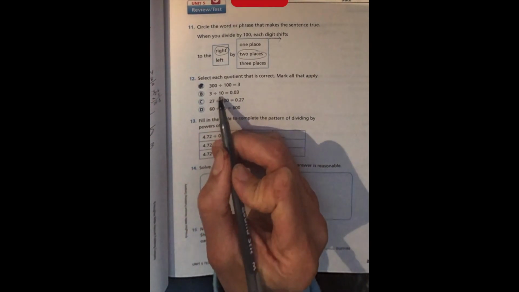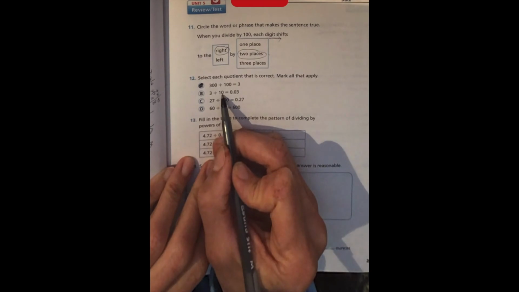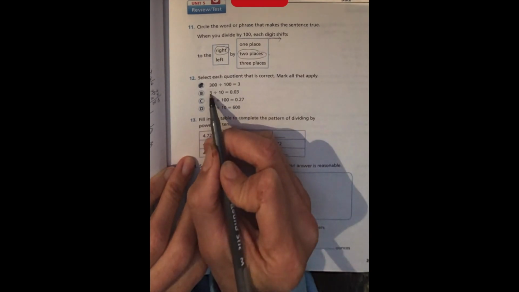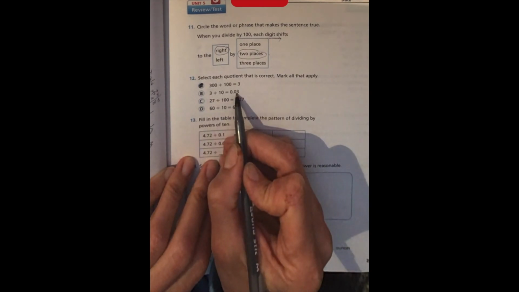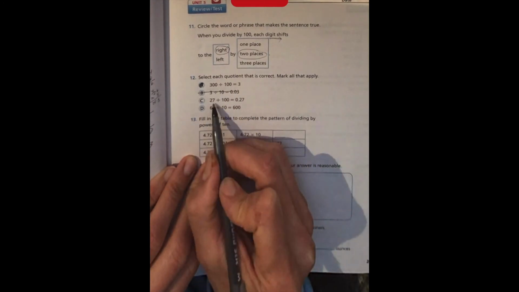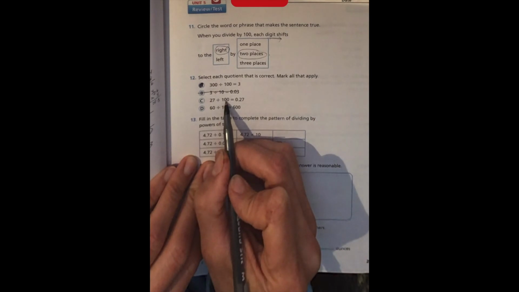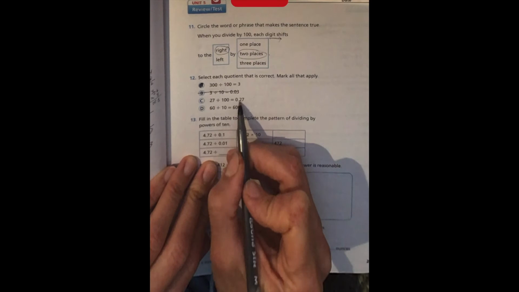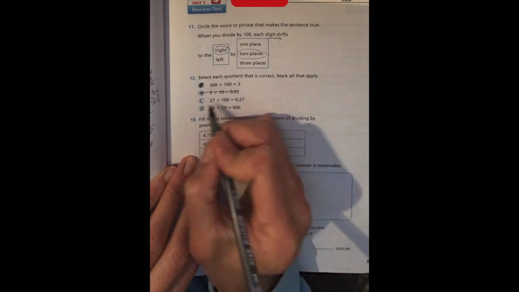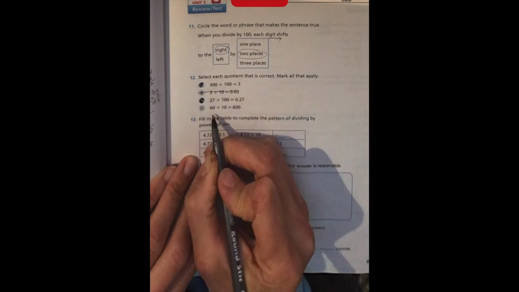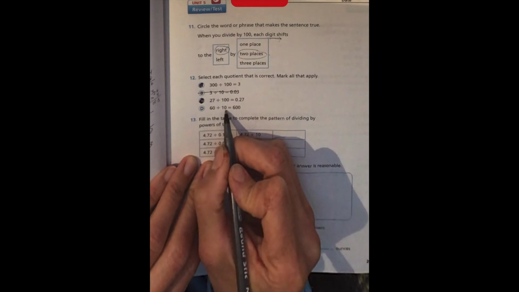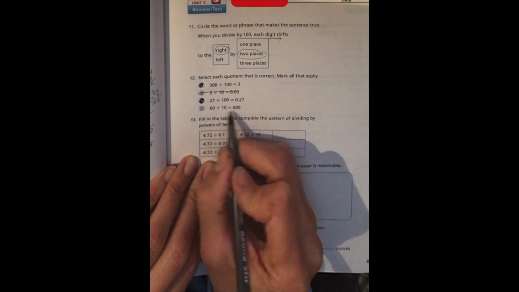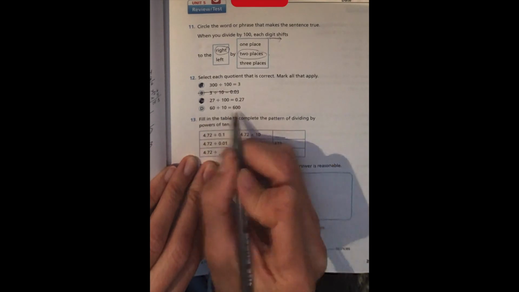3 divided by 10. I would shift my 3 1 place to the right, which means my 3 should be 3/10. That says 3/100. That is incorrect. 27. I would move my digits twice to the right because I'm dividing. So 2 would be moved to the tenths place. This one is correct. And then the last one, 60 divided by 10, which means I would move my 60 over once and it should be in the ones place, and that is incorrect because that's way too big.